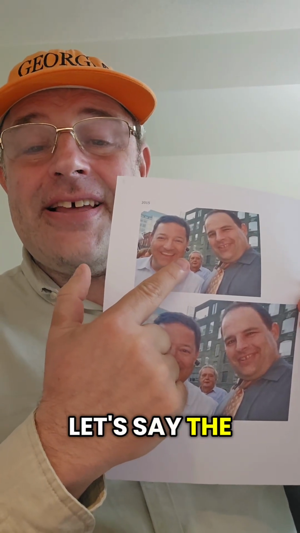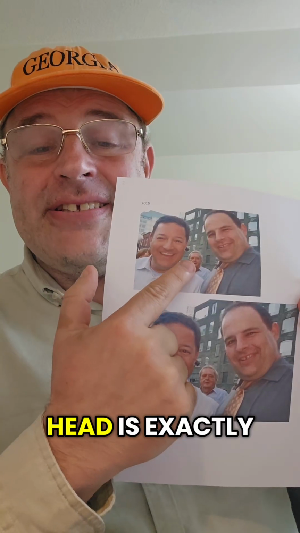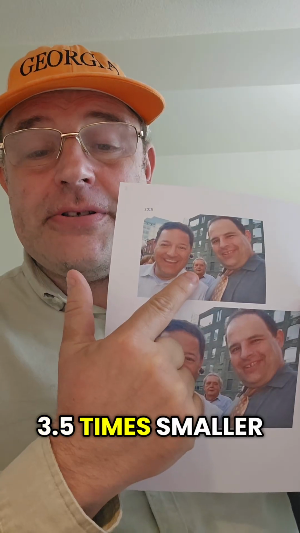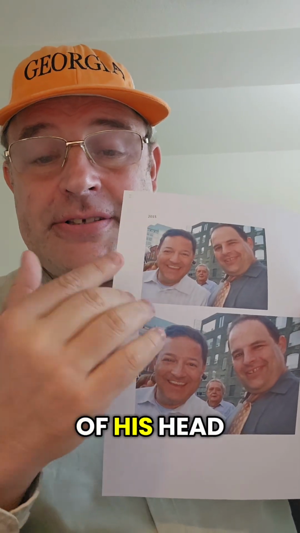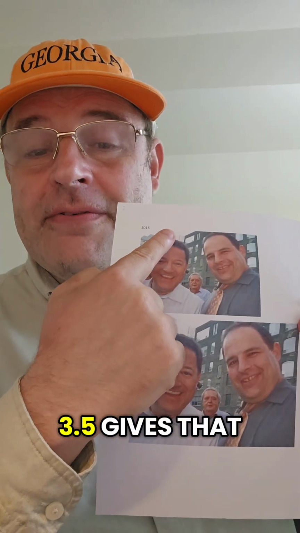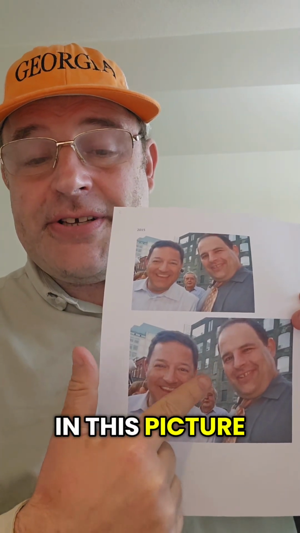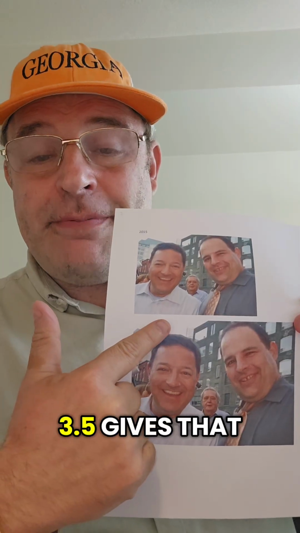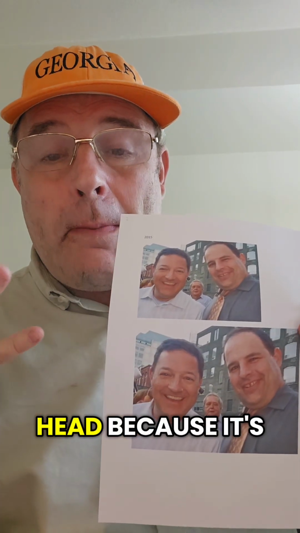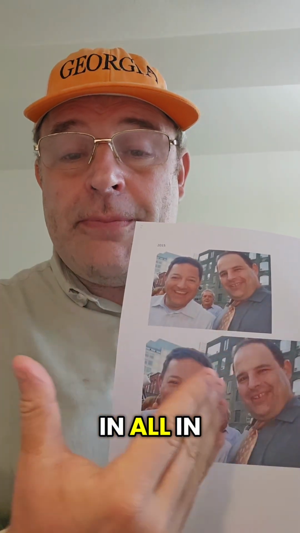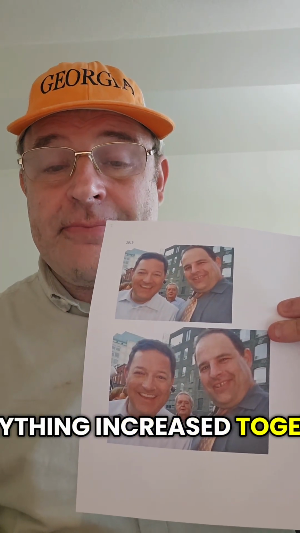Let's say the height of his head is exactly 3.5 times smaller than the height of his head, just because of the location we're standing. In this picture, his head times 3.5 gives that head, because it's in proportion, everything increased together.